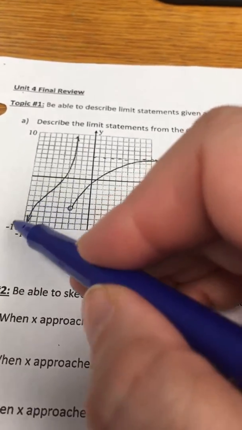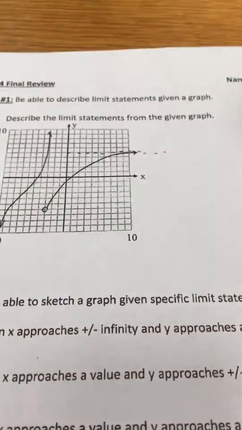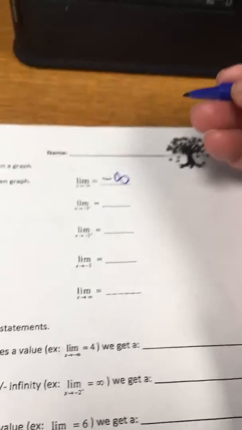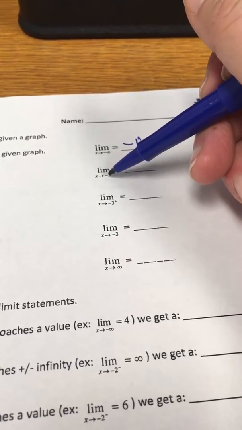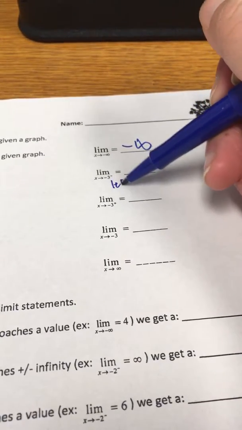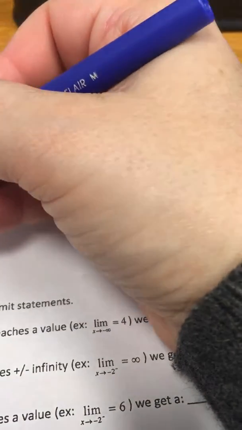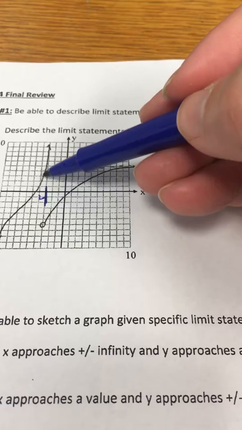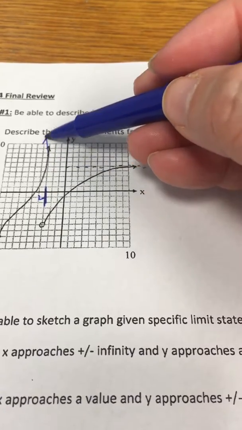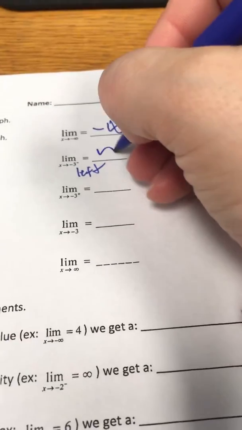On the first one, when I look at x going towards negative infinity, my x values are going out here, and the graph is going down as I go out, so negative infinity. As x is approaching -3 on the left, -3 is right there. The left side is right about here, and I'm following the graph up on that side, so I'm going up towards positive infinity.